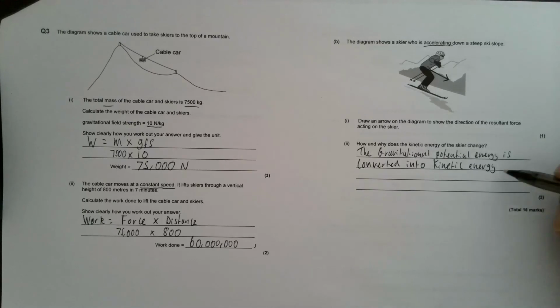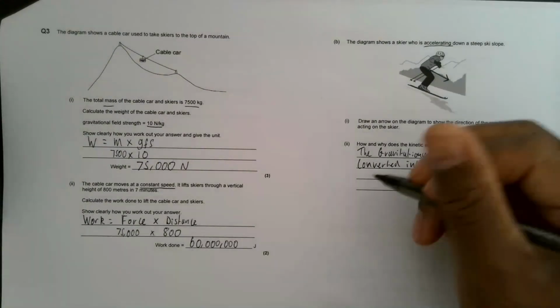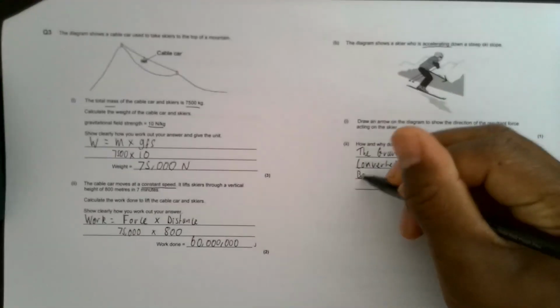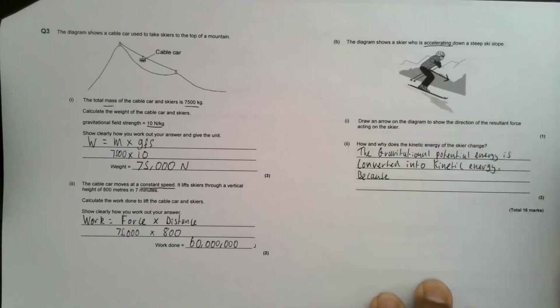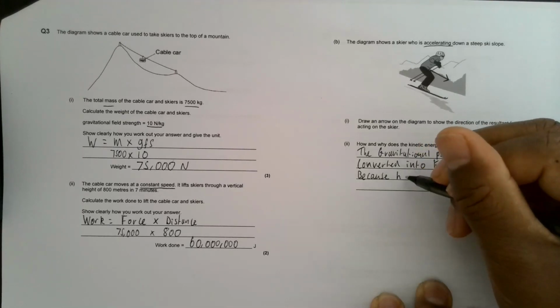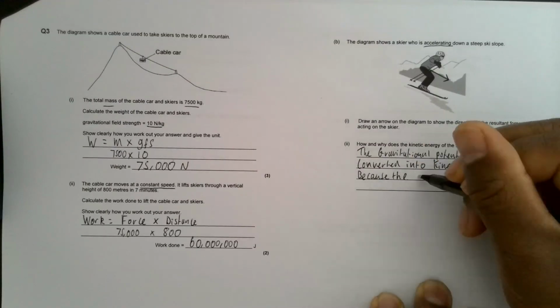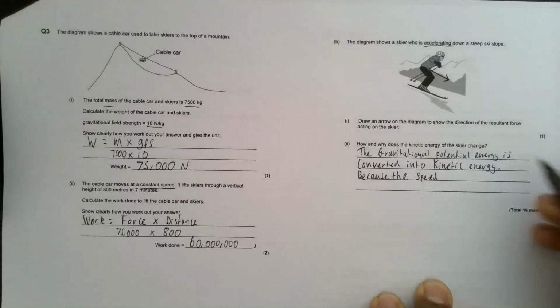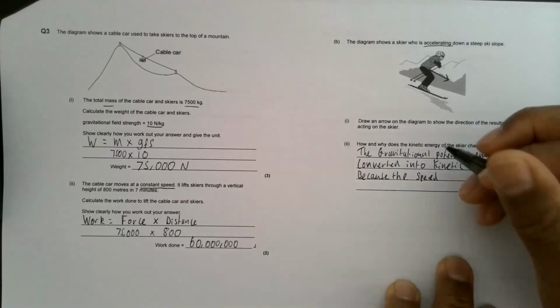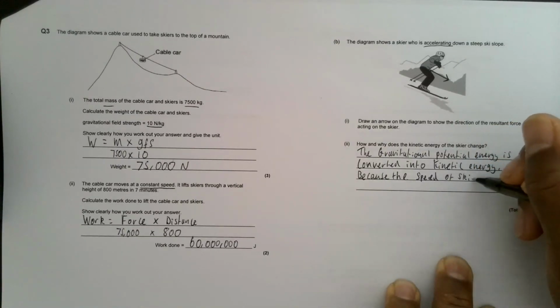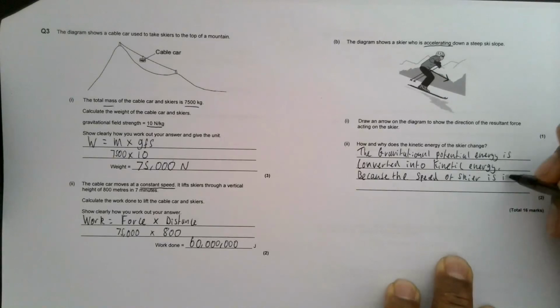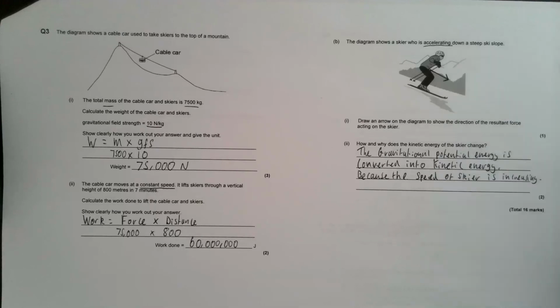and why? Because the speed of the skier is increasing. And we know that because it says accelerating, which means it's getting faster, and therefore its speed is increasing.